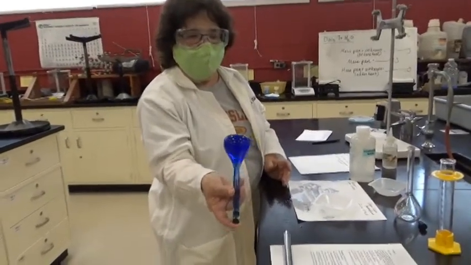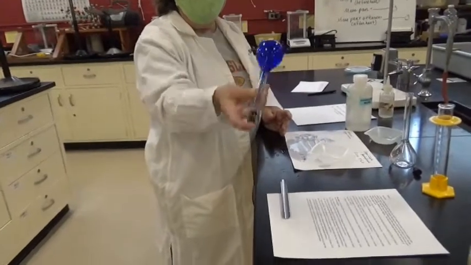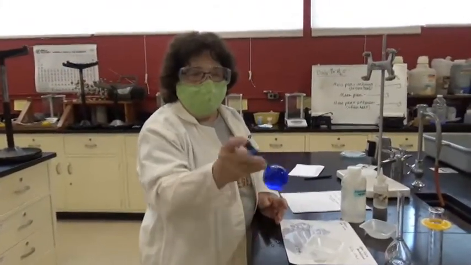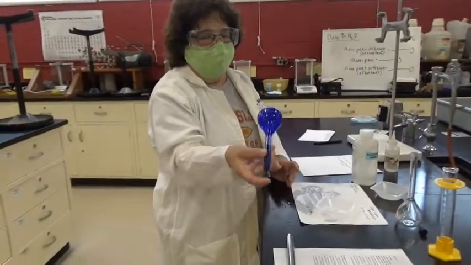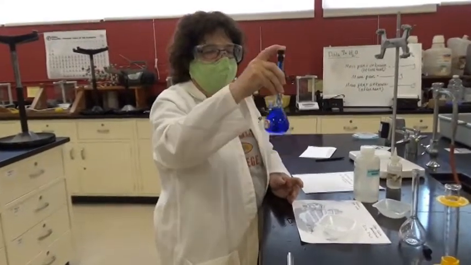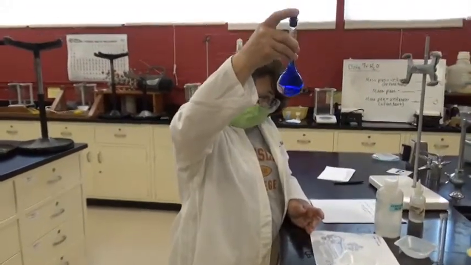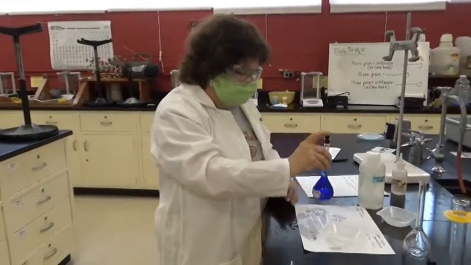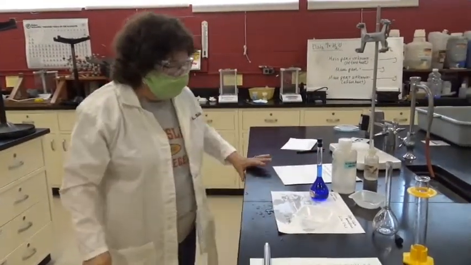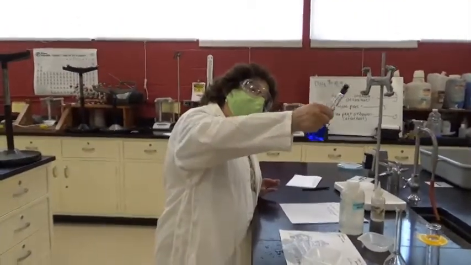I see a little bit of the solid on the bottom, so I want everything to be dissolved. Again, if you see solid and you're trying to make a solution, that solid that's not dissolved is not going to react. We're going to let it sit a while. Okay, I'm going to let it sit now. There was a little bit of solid here, and it is dissolving, so we're doing okay.